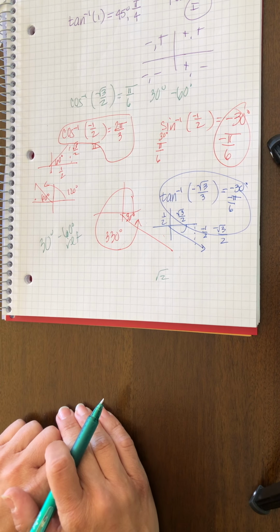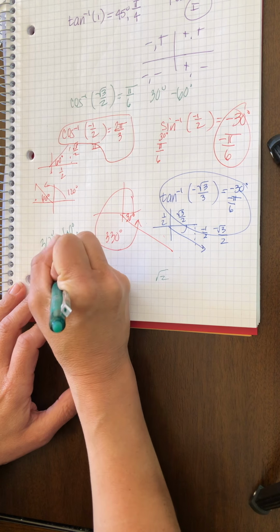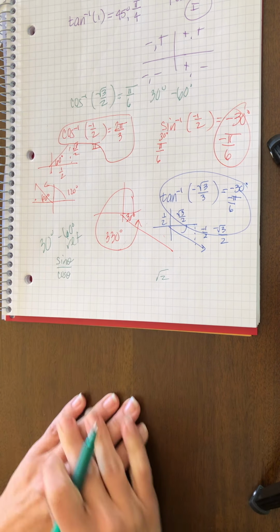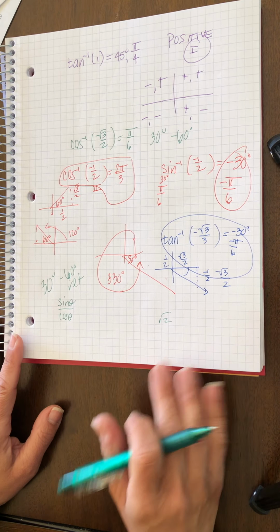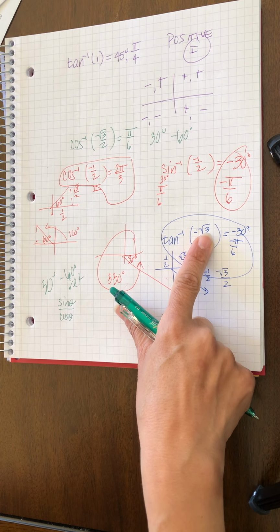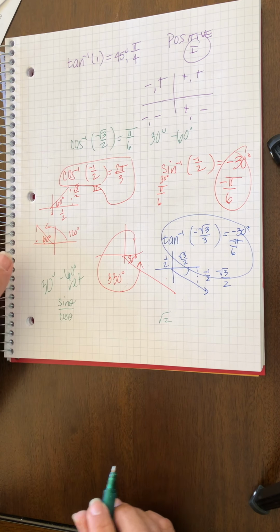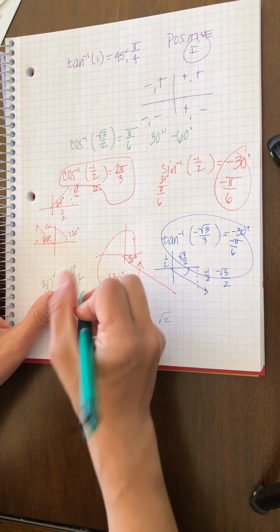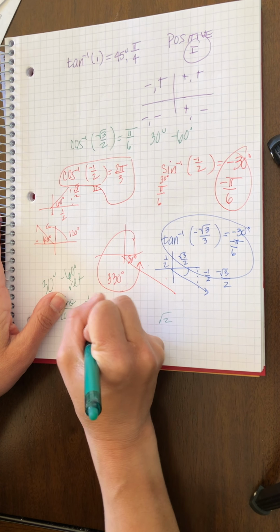Okay, so tangent is sine over cosine. Forget the negatives for right now, I need to end up with root 3 over 3. So if it's a 30-degree reference, the sine is 1/2, the cosine is root 3 over 2.